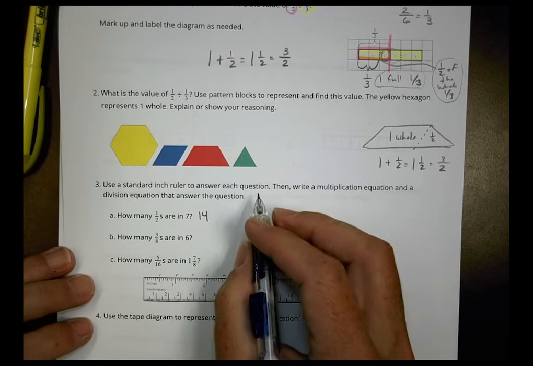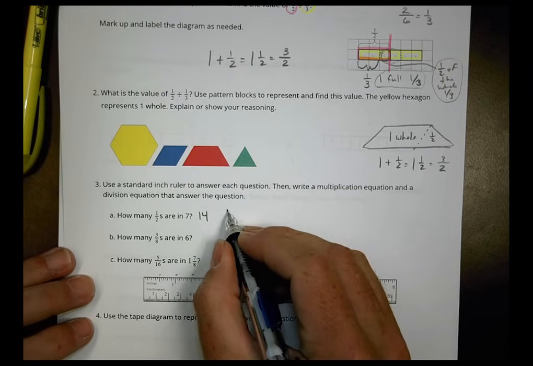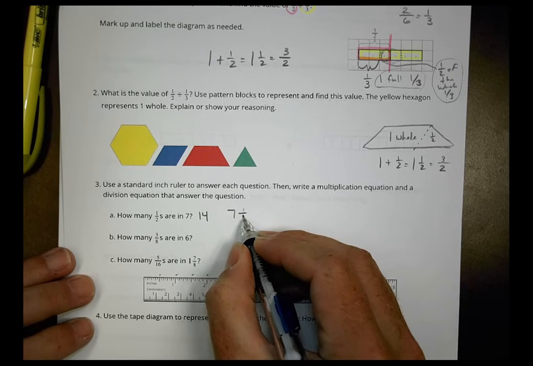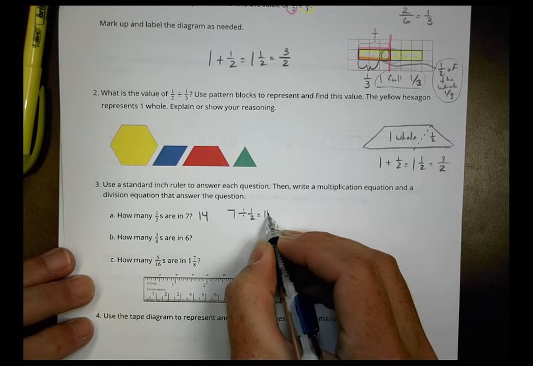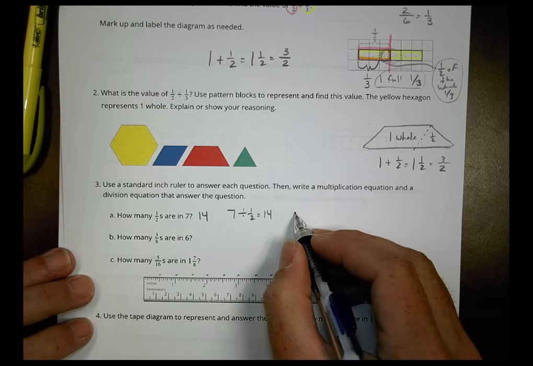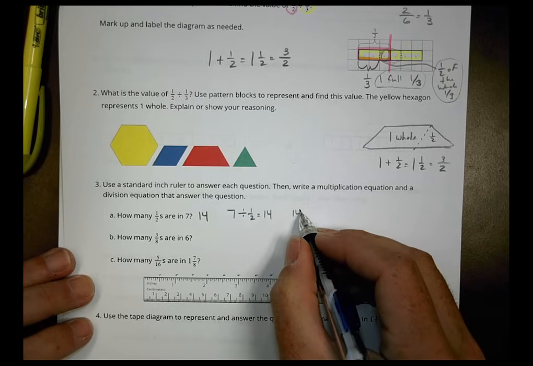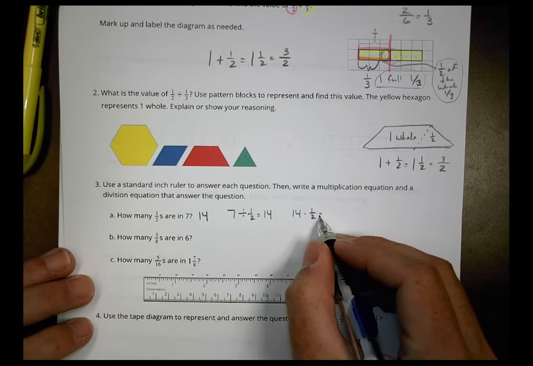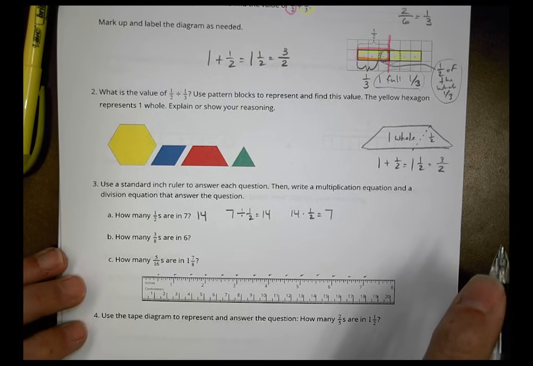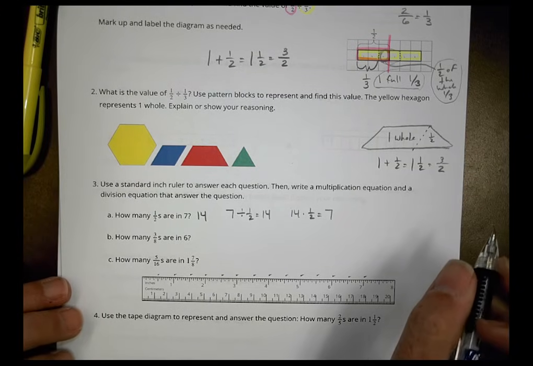As a division problem, you might say that we're taking 7 and dividing it into halves to find out that we have 14 groups of that. As a multiplication problem, we could say we have 14 groups of 1/2, which combine to make a length of 7, something like that.